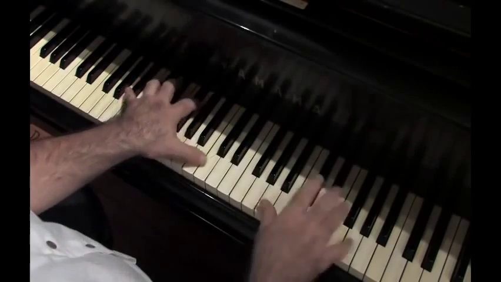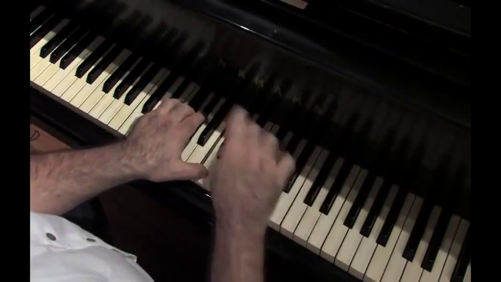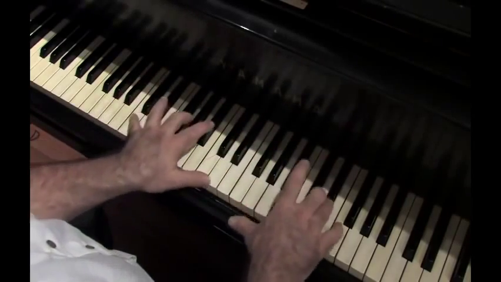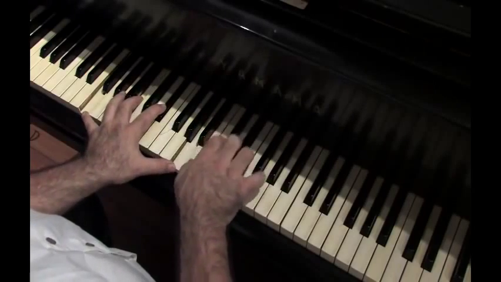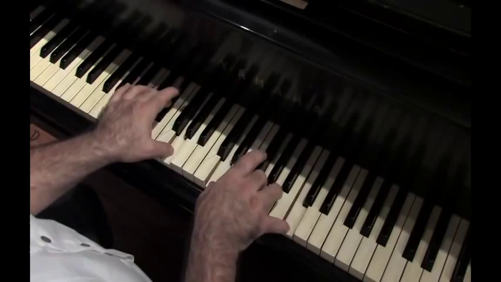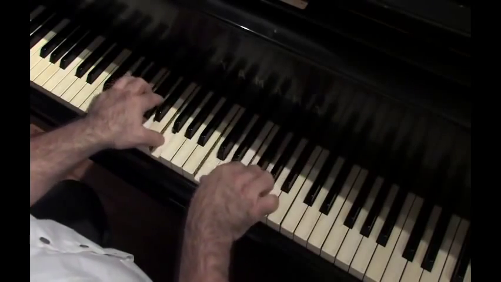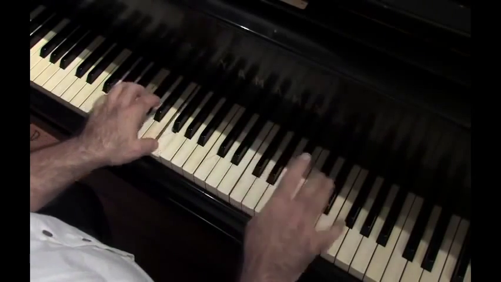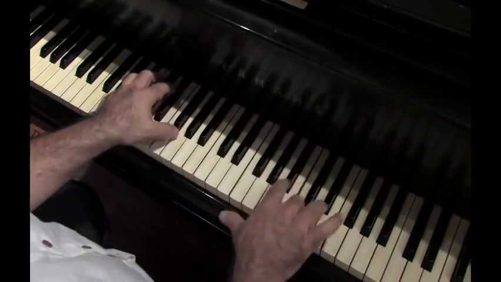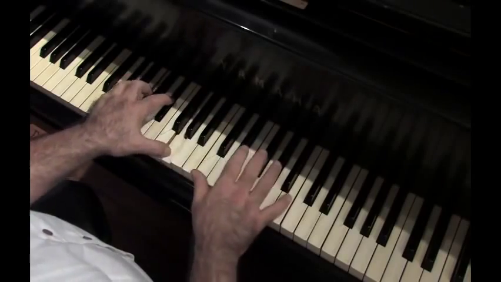Can you hear this? You can put this kind of anywhere in a chord. It's really a nice kind of a sound.